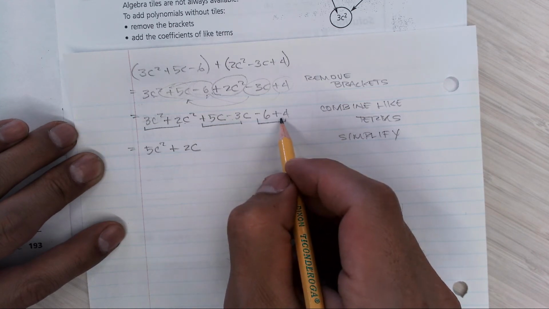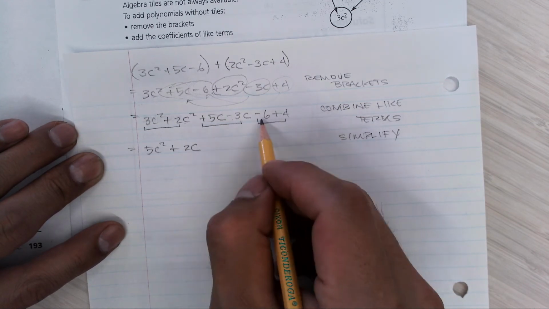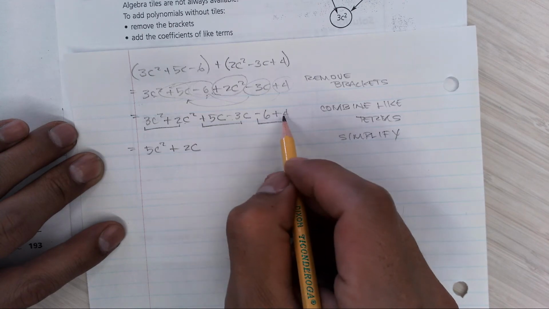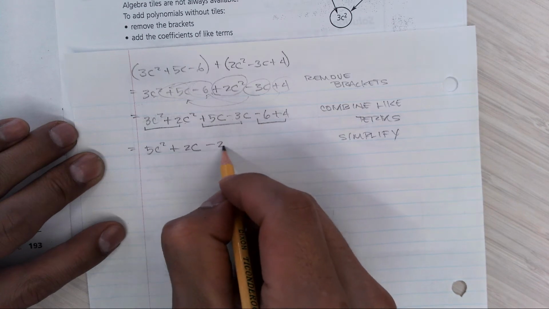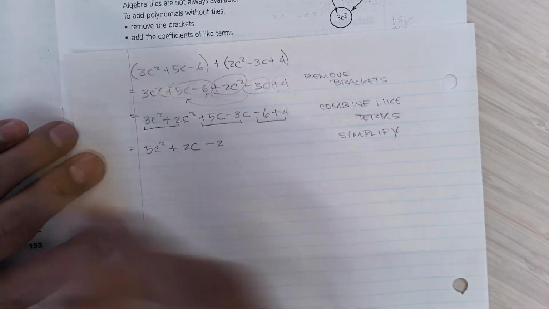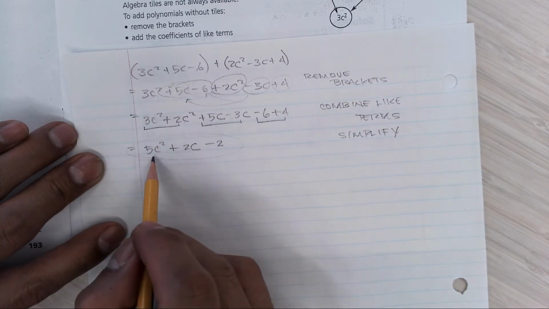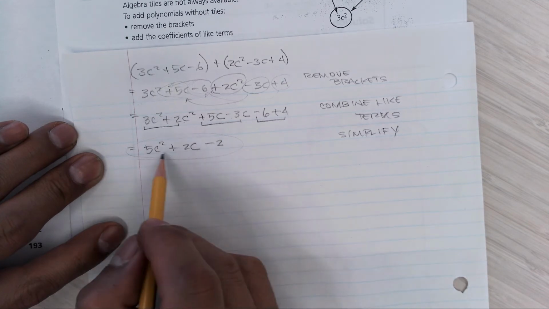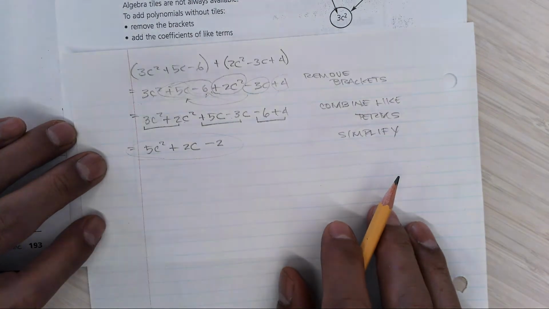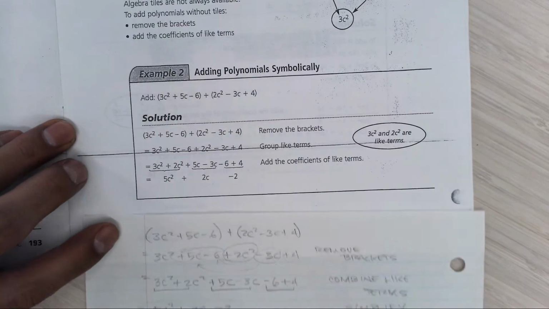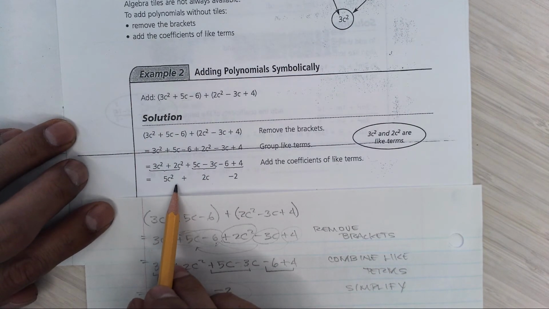Like I said, you can just start looking at integers this way. 6 negative versus 4 positive. The negatives are going to win because there's more of them by 2. And this is our final answer because you can't do any more math with these. You can't add these anymore because they're all unlike terms. So basically that's what they were trying to show you here.